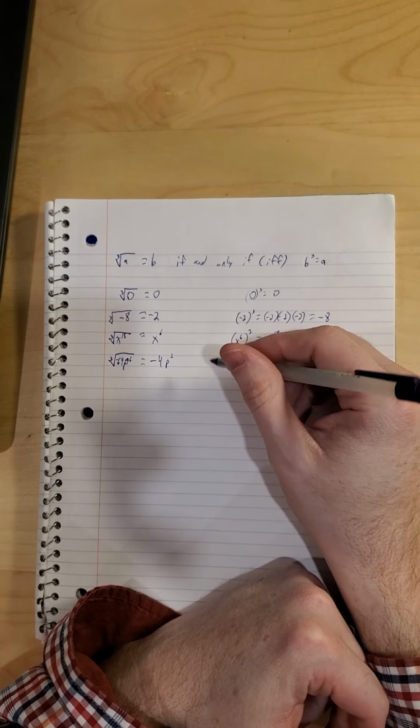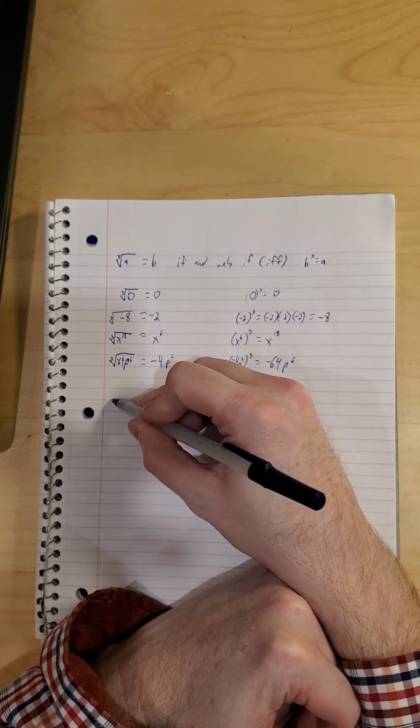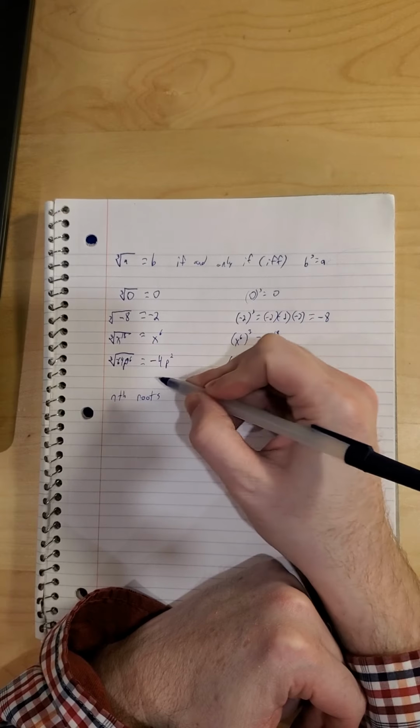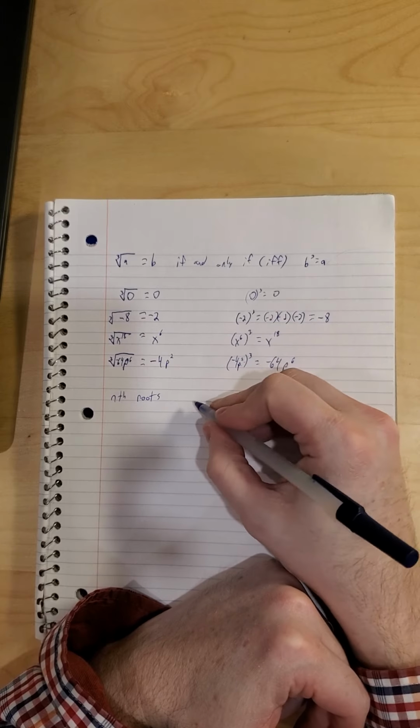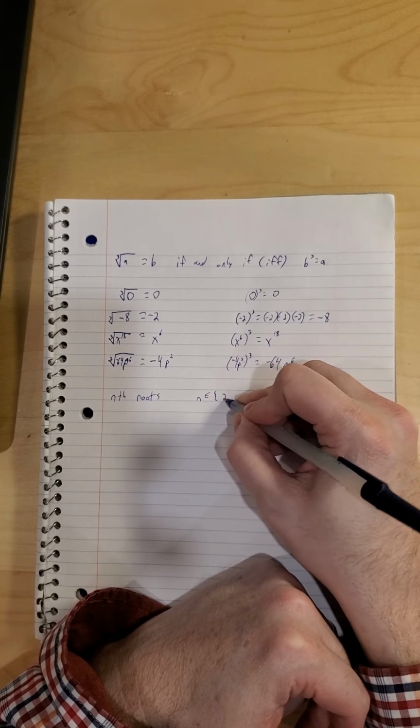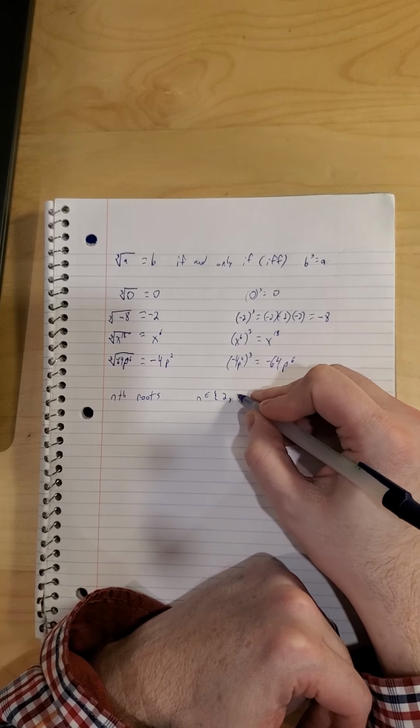So then a couple properties for what we refer to as nth roots. So here n is part of the set starting at 2, since square root is as small as we go.